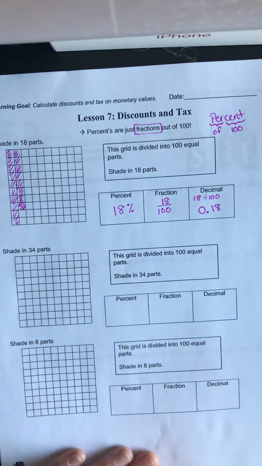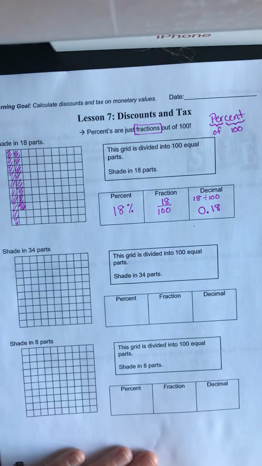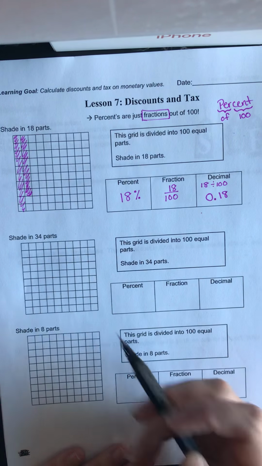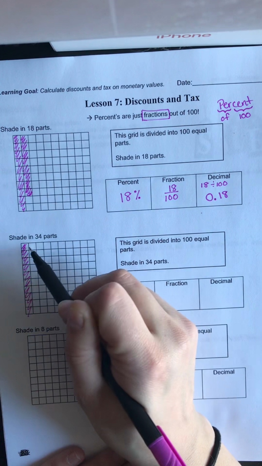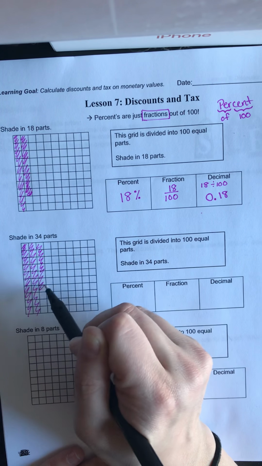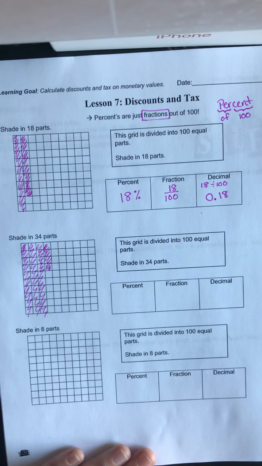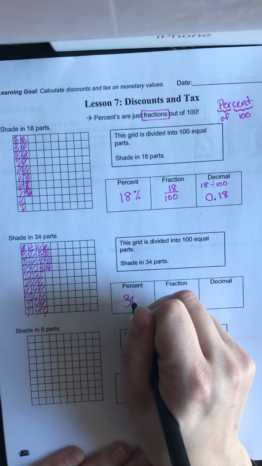Okay, now that's going to be really important when we're calculating discounts and tax, so that you know how to change a percent into a decimal. Okay, let's do another example. If I want to shade in 34 parts, 3 rows will give me 30, and then 4. So what percent of this did I shade in? Okay, I shaded in 34%.